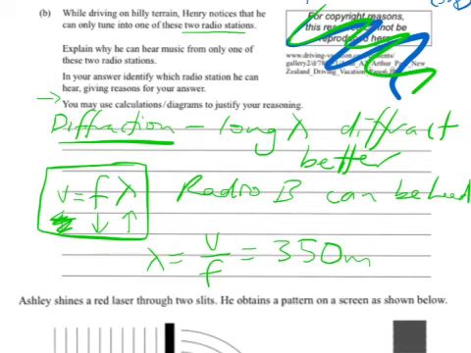Okay, so in your answer you need to identify which one has the longer wavelength. You need to say that longer wavelengths will diffract more or better. Better is a little bit of a vague term, more is probably better. Ha. And then you can say therefore radio station B is the one which will be heard.